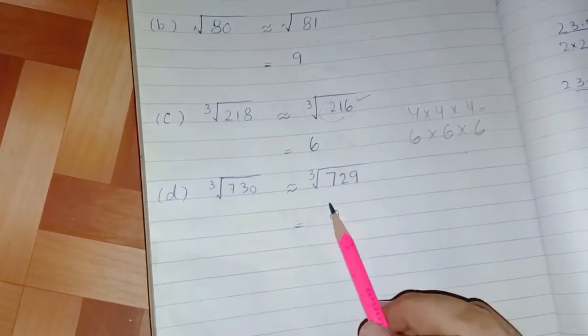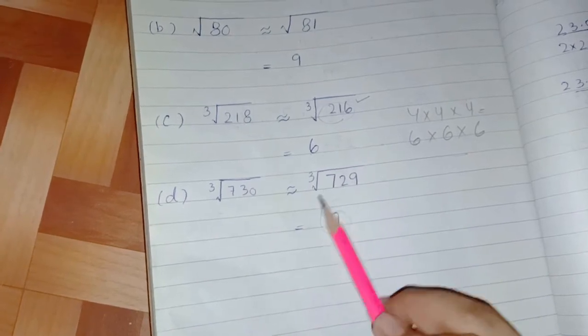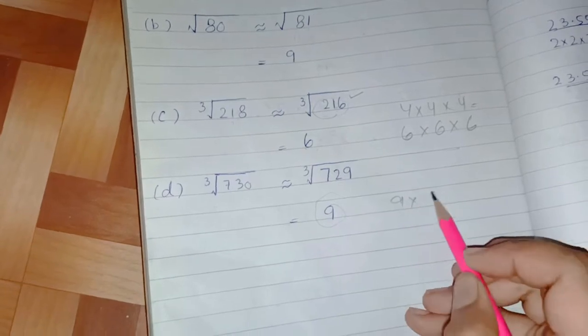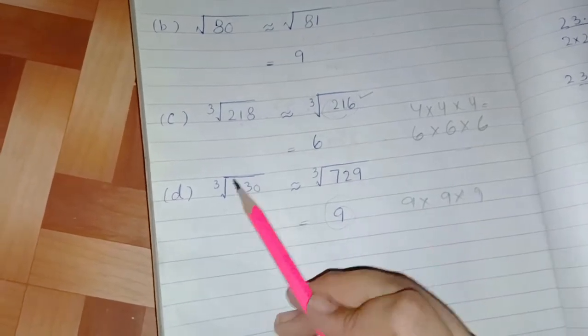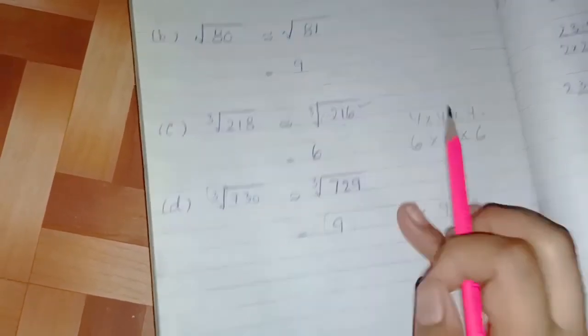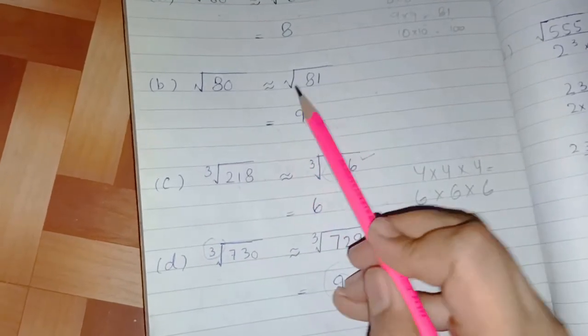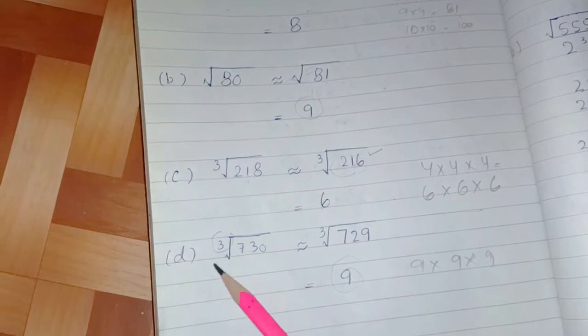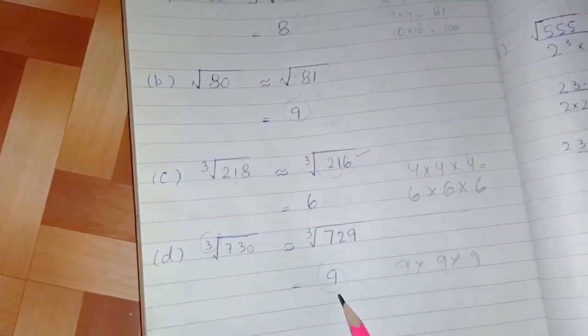Here we have the nearest answer is 729. If we multiply 9 3 times, because we have a cube here. Here we have a square. This shape is a square, so we have to use the number 2 times. Here we have a cube, so we have to use the number 3 times.